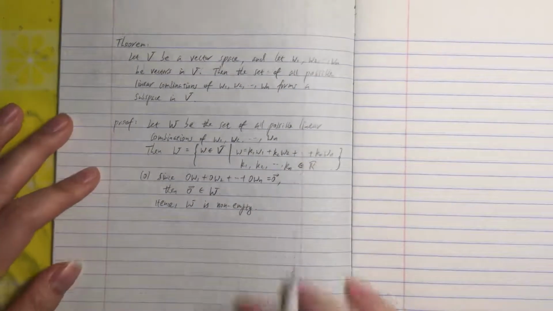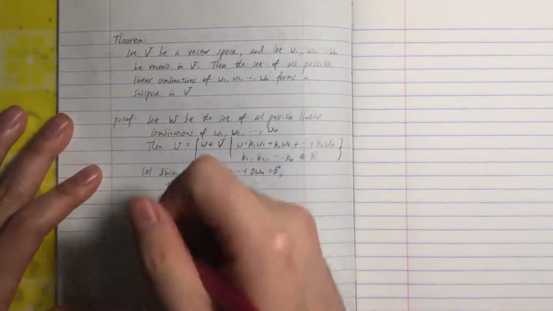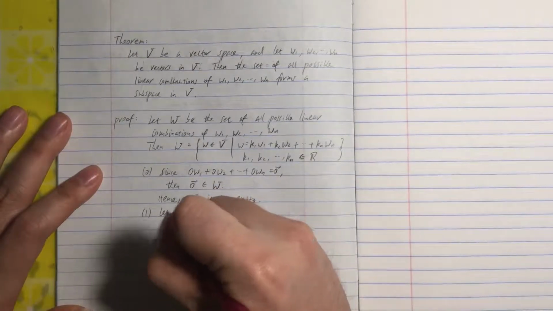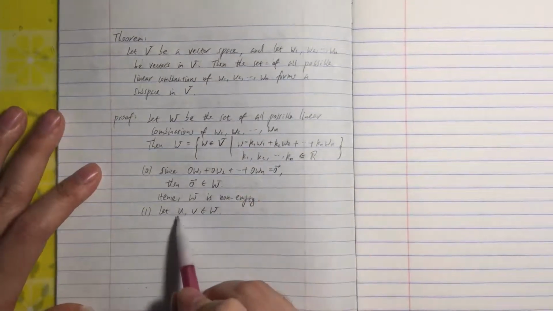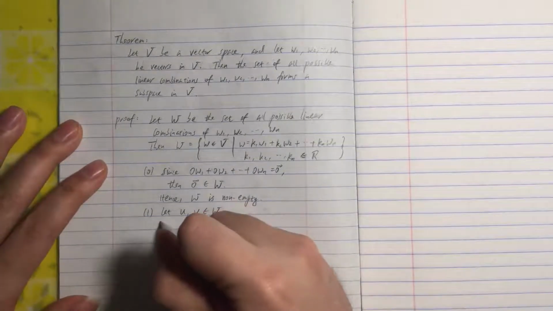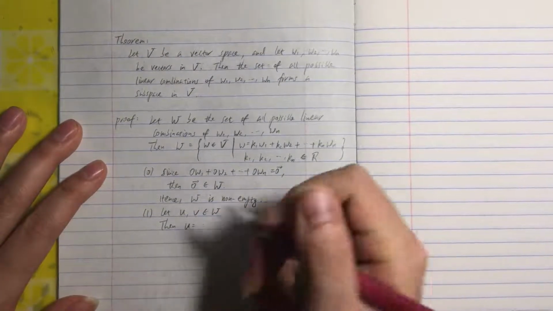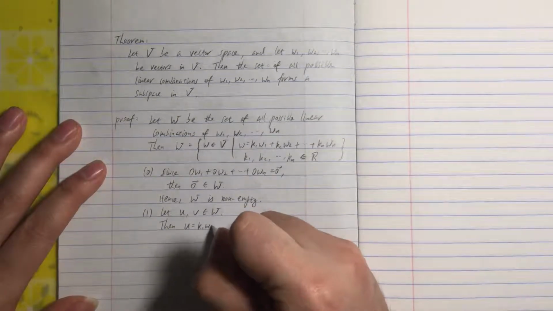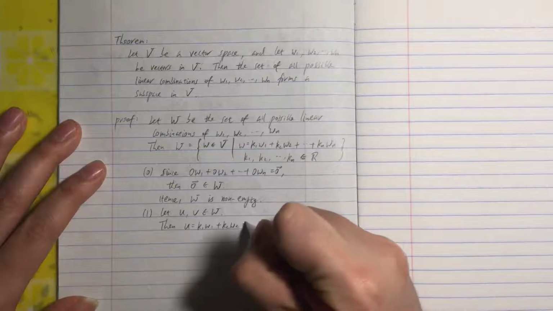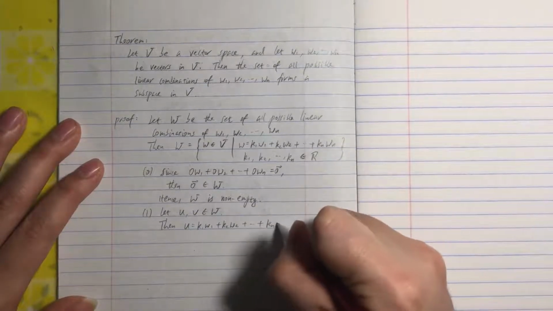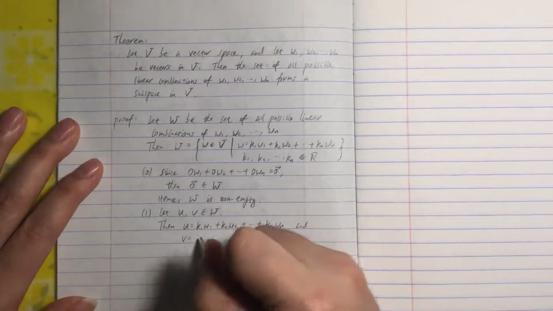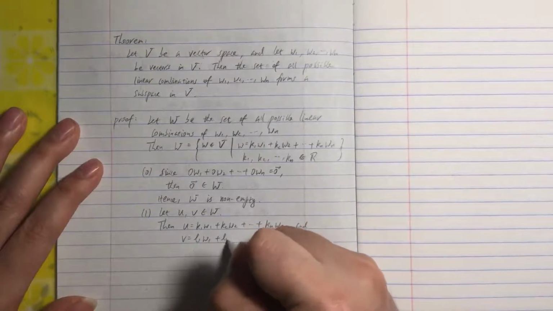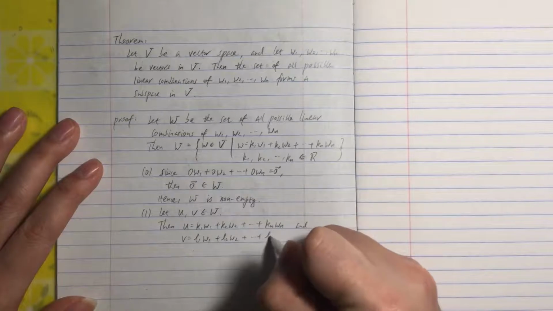Next, we try to show that W is closed under vector addition. Let the vectors u and v belong to W. Then vector u can be written as k1 w1 plus k2 w2 plus ... plus kn wn. And vector v can be written as, let me use a different letter, l1 w1 plus l2 w2 plus ... plus ln wn.